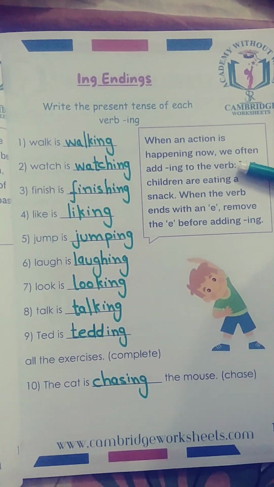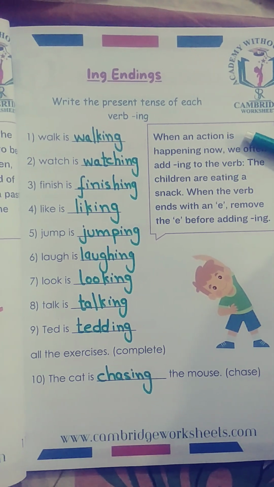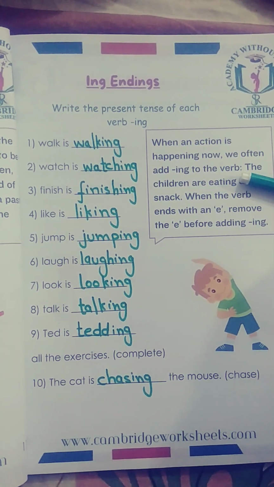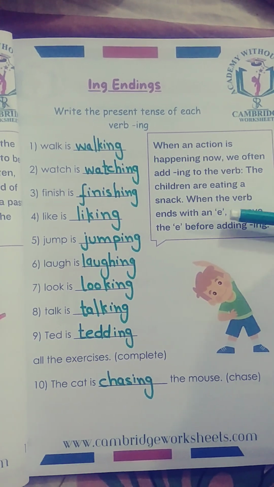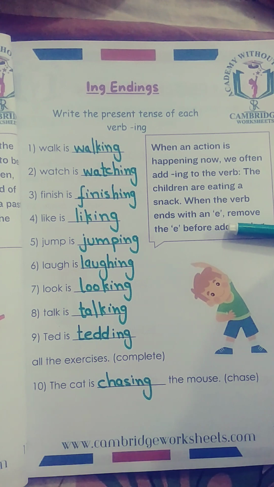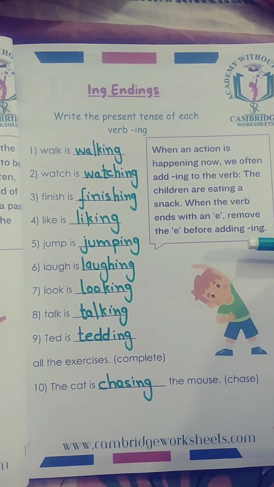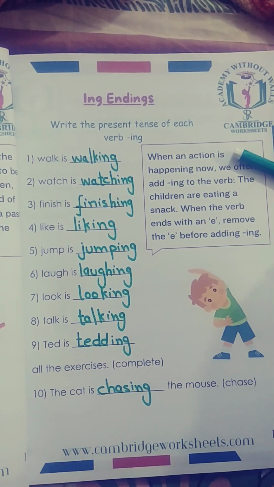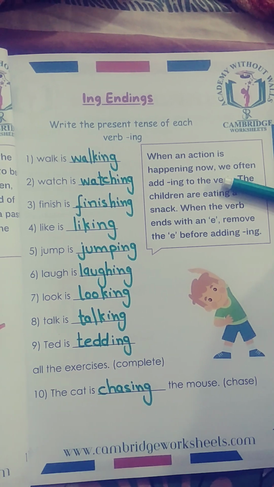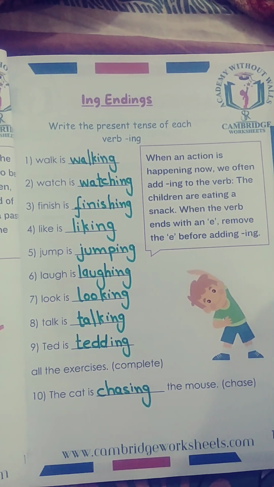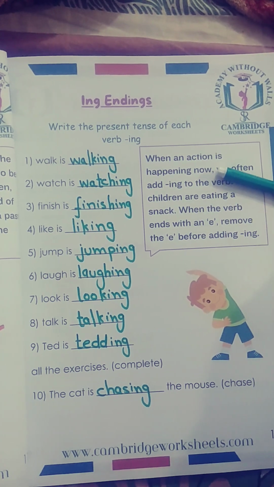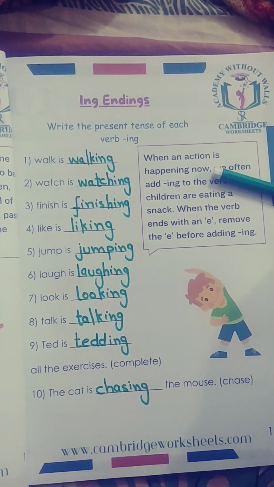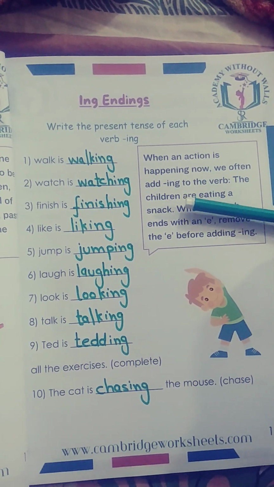When an action is happening now, we often add ing to the verb. The children are eating a snack. When the verb ends with an E, remove the E before adding ing. Okay. So students, in present continuous tense, we use is, are, am, and we use ing with the base form of the verb. Base form means first form of the verb. We add ing with the first form of the verb.